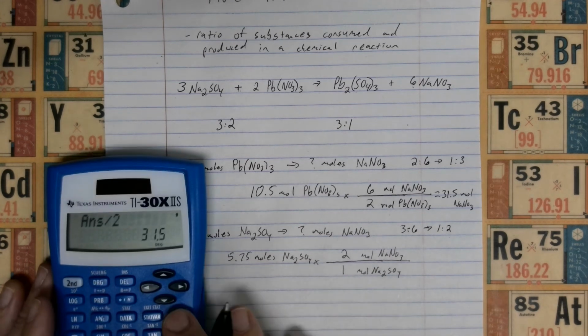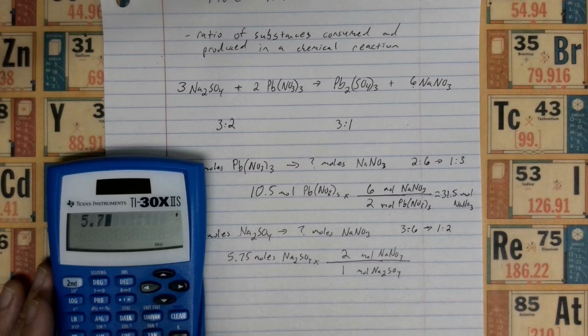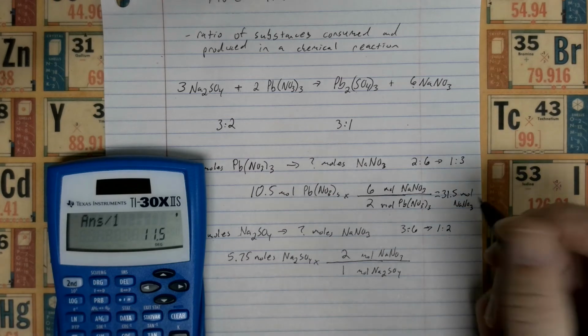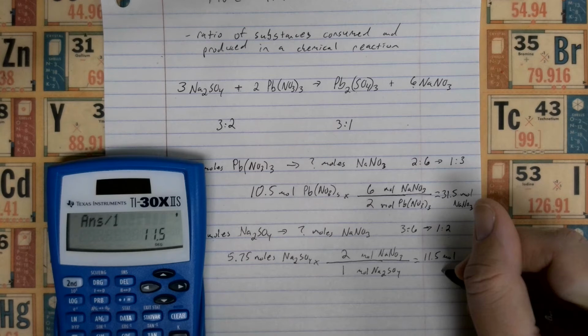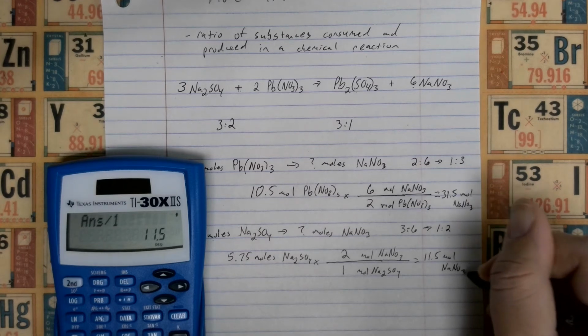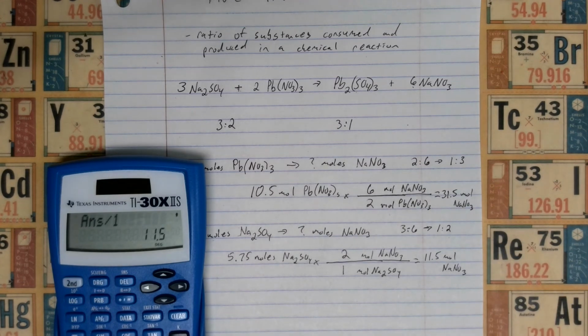So now it becomes 5.75 times 2 and then divided by 1, which is just going to be itself. So that's going to give me 11.5 moles NaNO3. And then again, make sure your number makes sense.